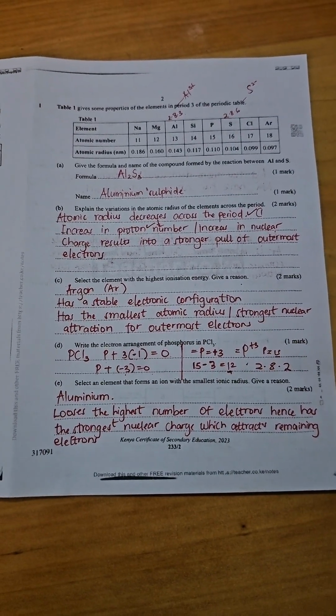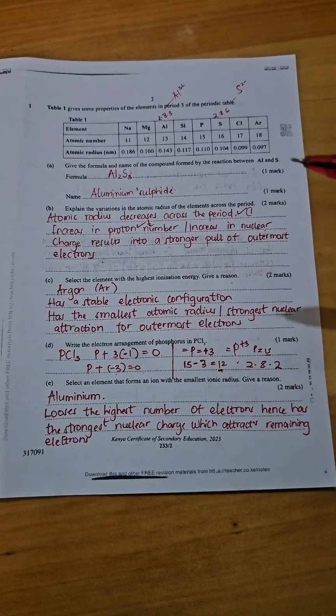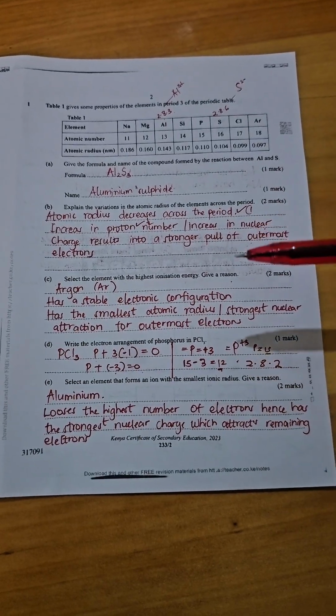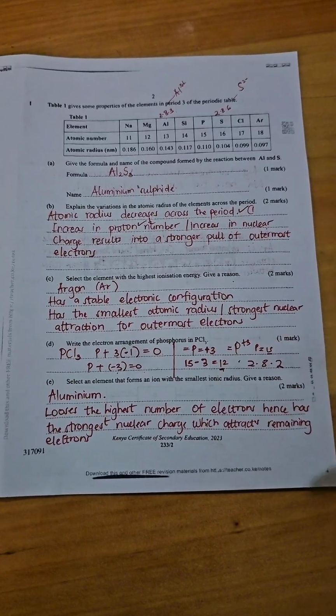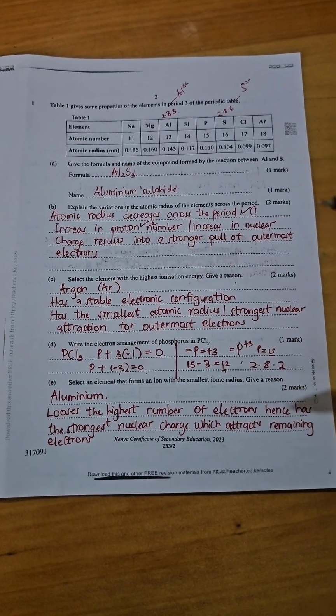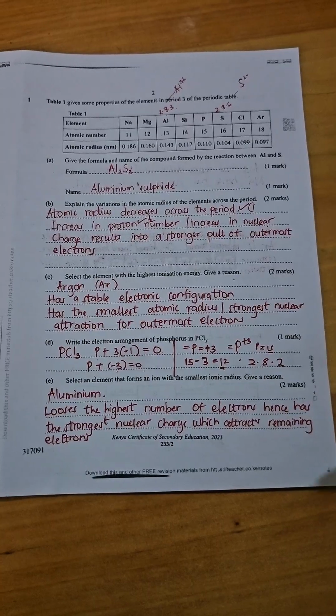But how do you explain this one? Of course, it's aluminium. Why will it form the smallest ionic radius? It is because it loses the highest number of electrons, hence it has the strongest nuclear charge, which attracts the remaining electrons.